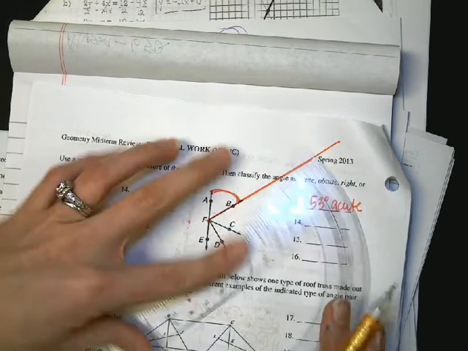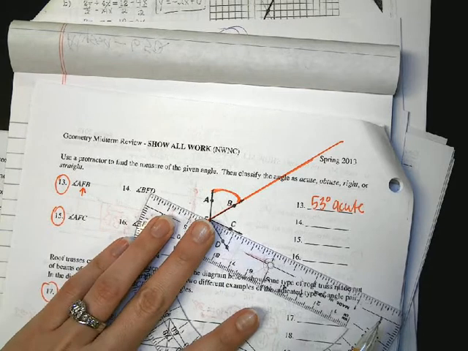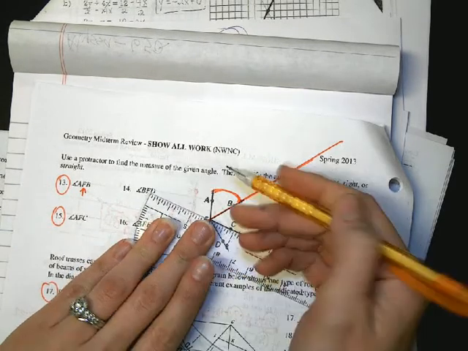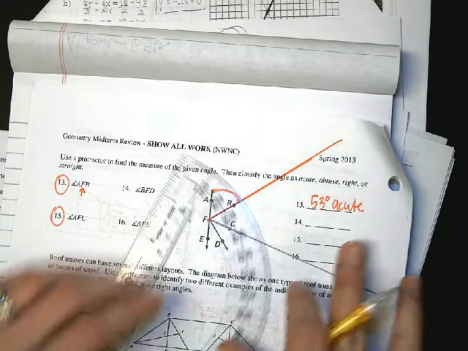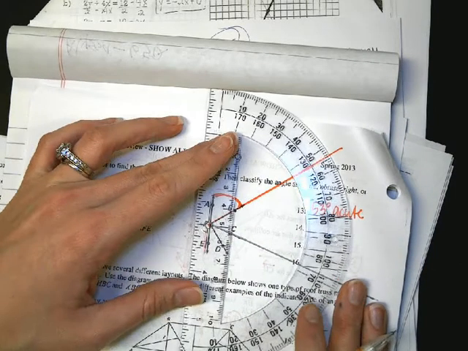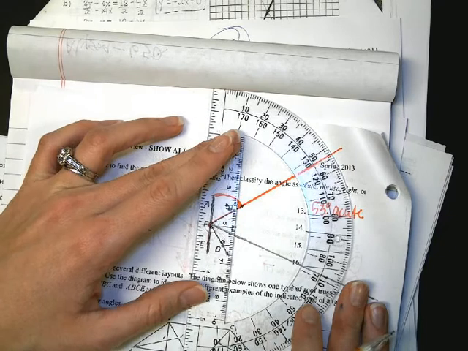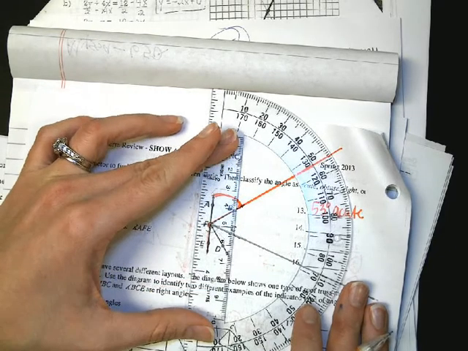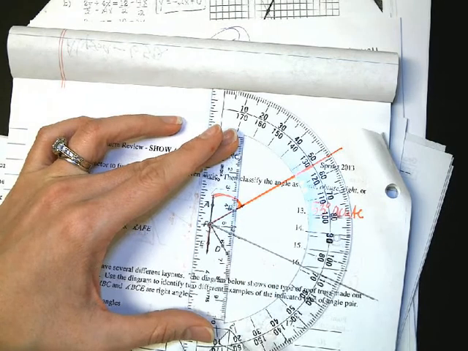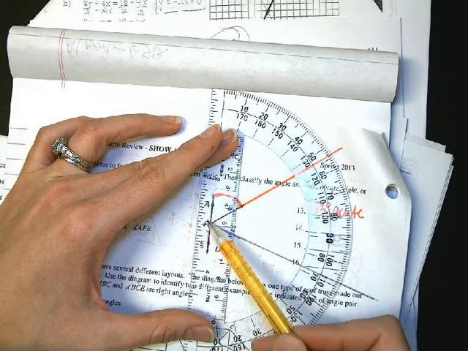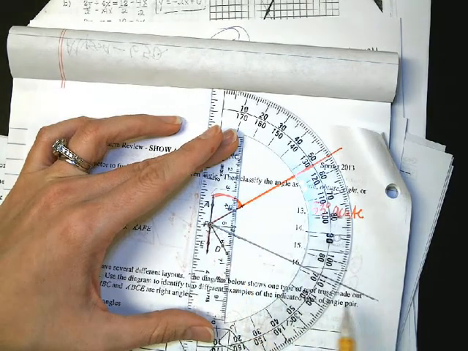And from A all the way to angle C, it's going to be more than 90, so it's going to be an obtuse angle, which means I'm going to be looking at the larger number. It's over 105, but not quite 110. It's right at 108 degrees. So for number 15, it's 108 degrees, and like we said, that would be obtuse.